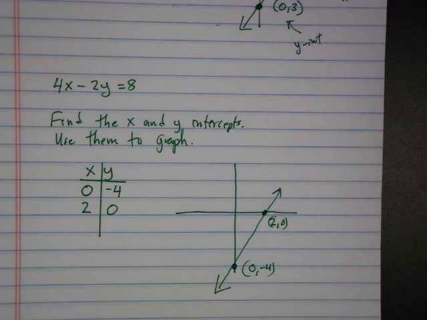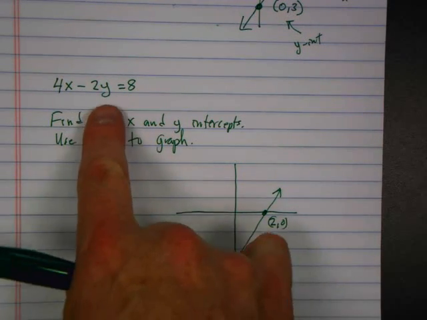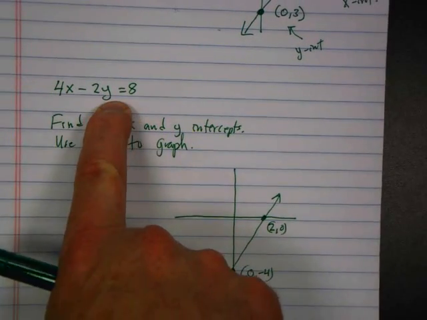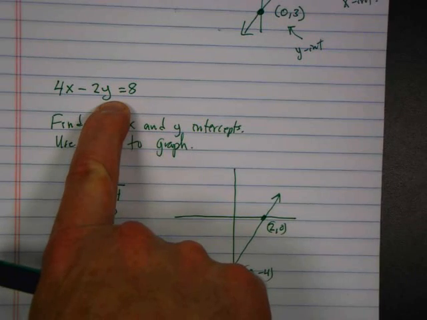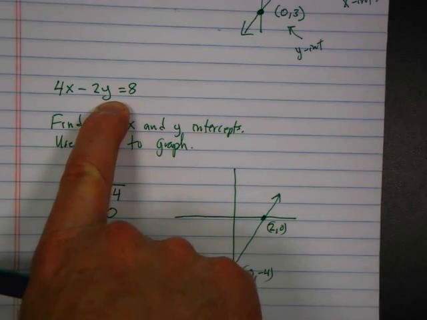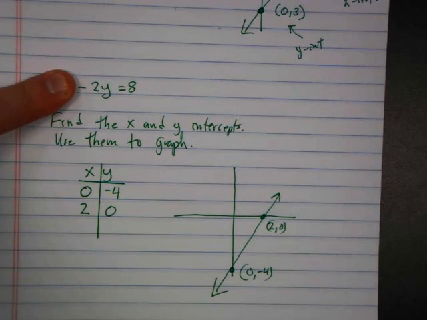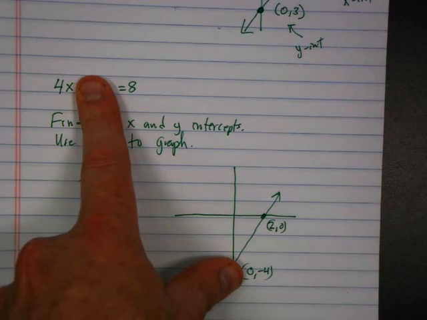What's the advantage of doing it that way? I think it's faster and easier. It takes a couple steps for me to do the work to get y all by itself. If I have to do a couple steps, that means every time I do a step, there's a chance I make a mistake, isn't there? But it's pretty easy to just say, plug 0 in and get the y all by itself. Not a lot of option to make mistakes there. Plug 0 in and get the x all by itself. Again, not a lot of options to make mistakes.